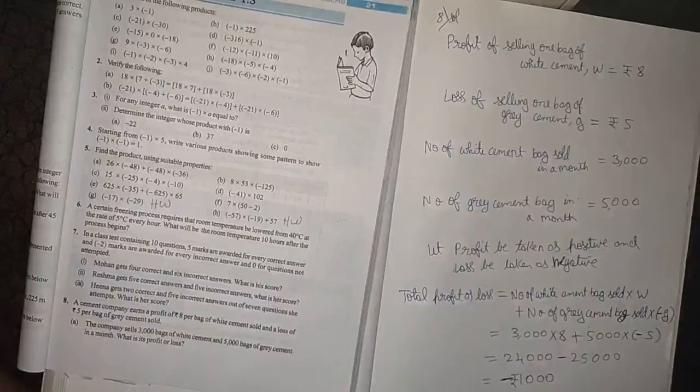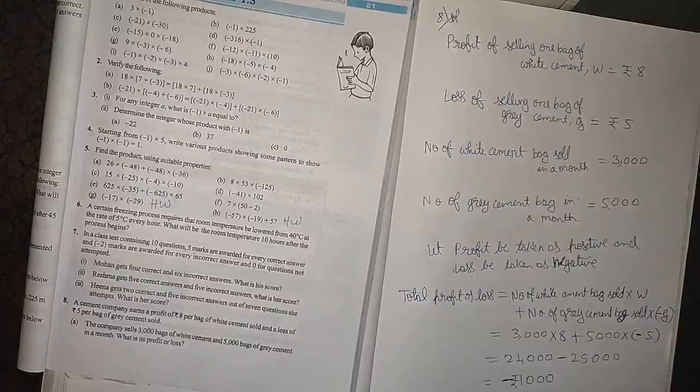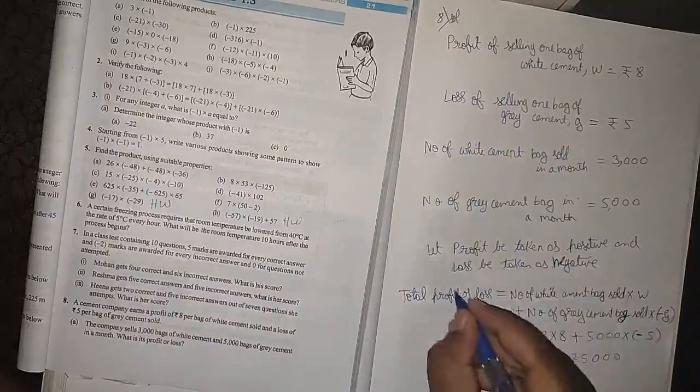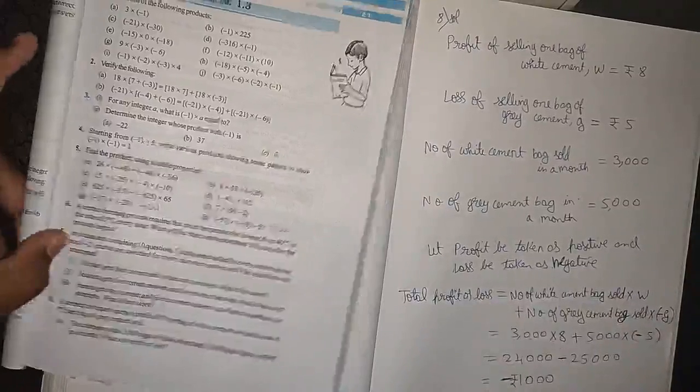You should not write the loss is rupees minus 1,000. I am representing loss as negative, so the loss is rupees 1,000. This is how you will solve the 8th question. So your 8th question is finished.